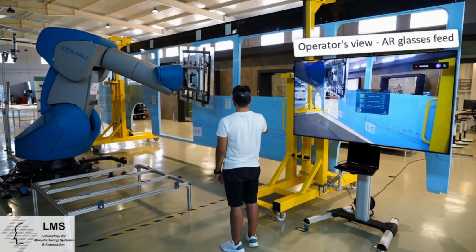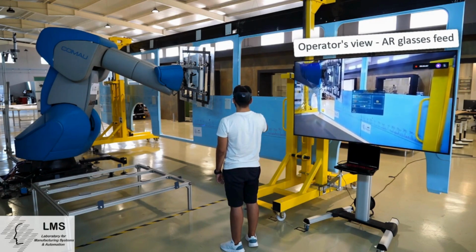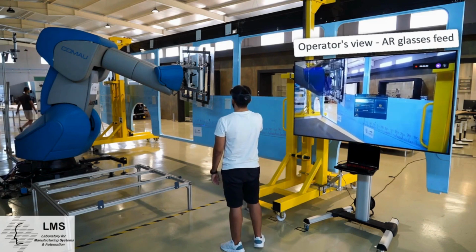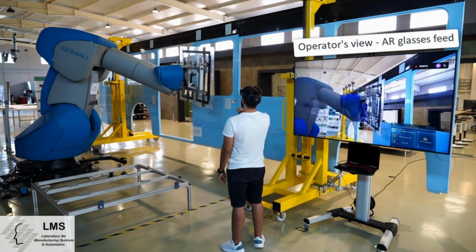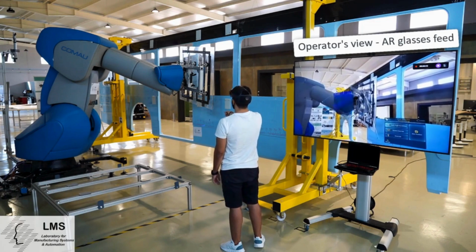After programming and teaching the robot this task, the user may make further adjustments, such as moving the end effectors even closer to the sidewall panel for final assembly.